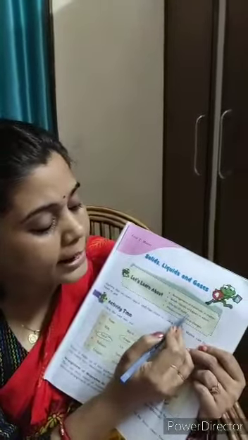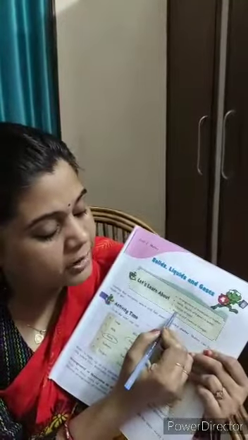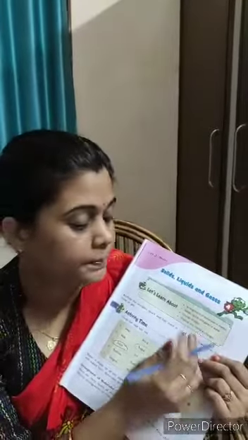Now, solid, liquid and gases in water. Then we have covered changes of state and physical and chemical change. In changes of state, we have studied when the solid changes into liquid or when the liquid changes into solid, what we call that particular process. Then physical and chemical change we have studied. Physical change is a change which is temporary in nature and chemical change is a change which is permanent in nature.